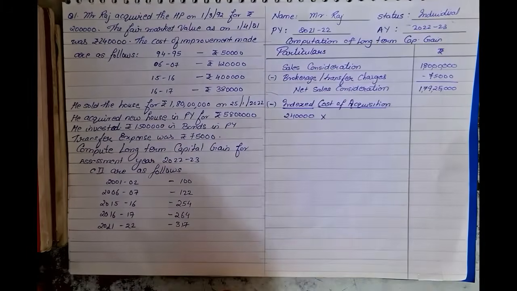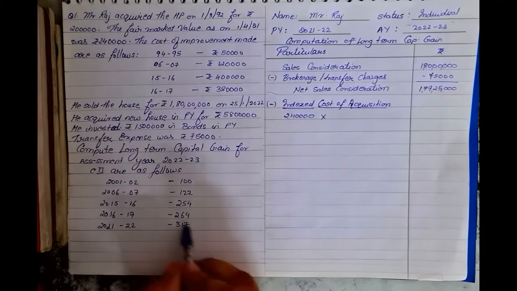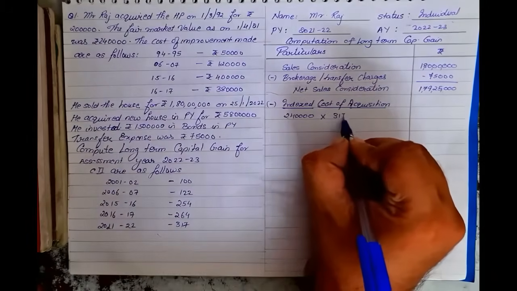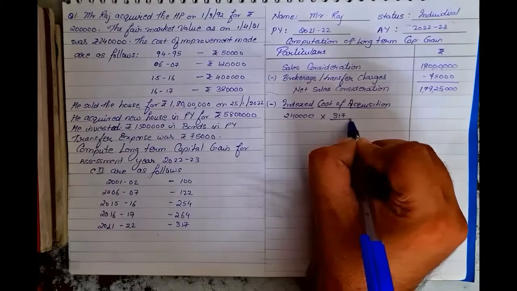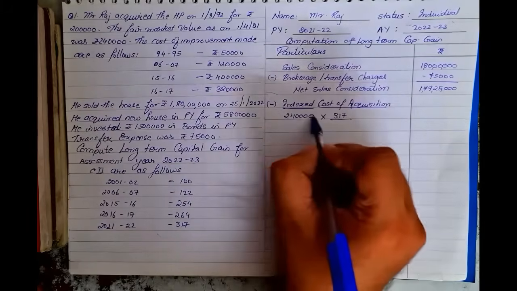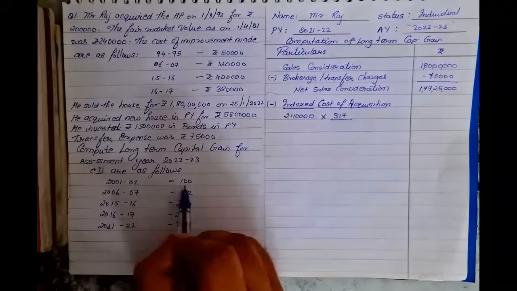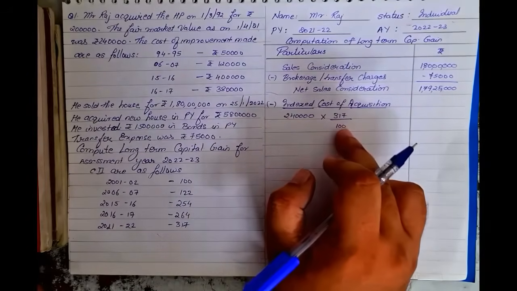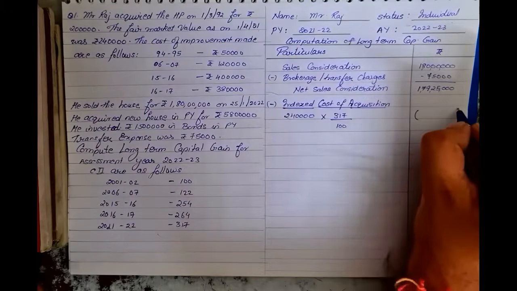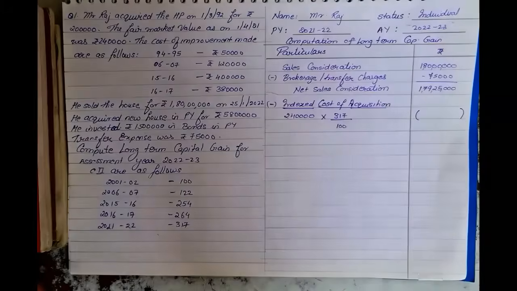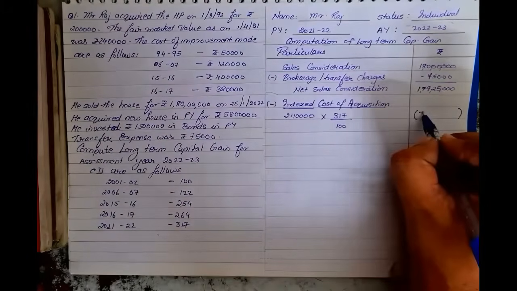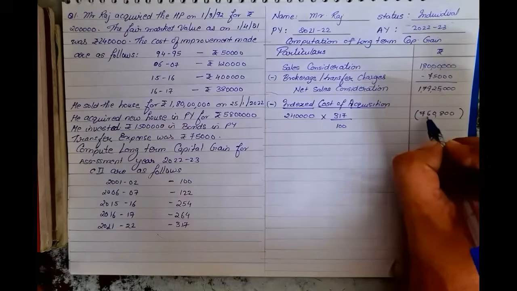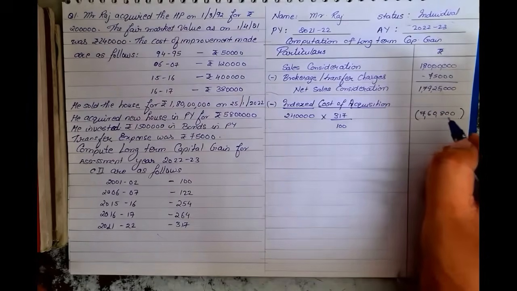into, we have CII of the previous year. Now previous year was 21-22, so the CII will come from the CII table. We can see it's 317. So 317 upon CII of the year of acquisition. Now this amount was taken from the year 2001. So 2001 ka rate was 100. So now you multiply and you divide, and that value will be known as our cost of acquisition, which comes to that value, 7,60,800.